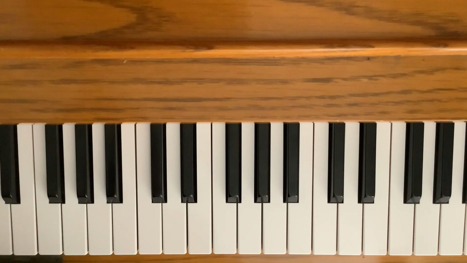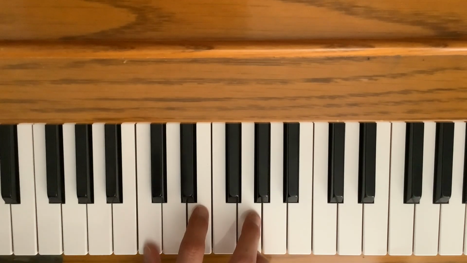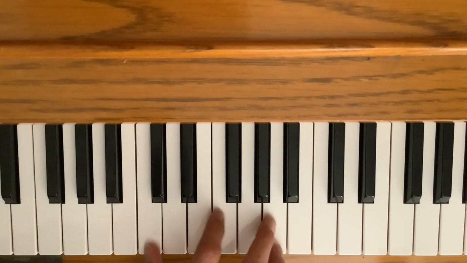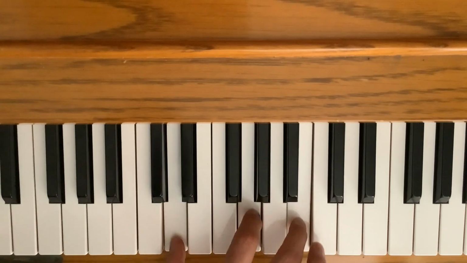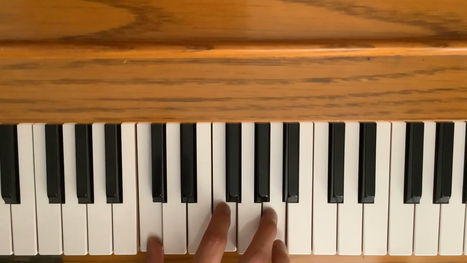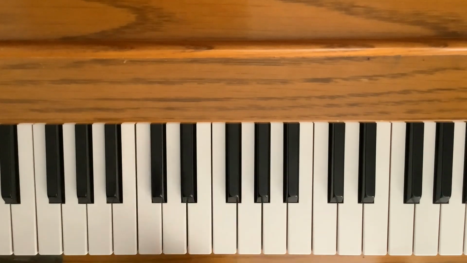The official state song of the state of Ohio is Hang On Sloopy. Based on this, 1, 4, 5, back to 4, just like that. So it's the foundation of a lot of rock songs, pop songs, things like that.